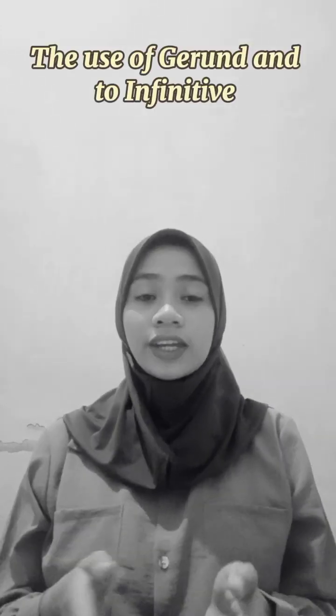Okay, the next is infinitive. So infinitive is the simple verb. To make an infinitive, we simply put to in front of the basic verb. Example, walk adding to, so it is to walk. In the sentence, she expected to walk right in. Okay, the next material is the use of gerund and infinitive or to infinitive.